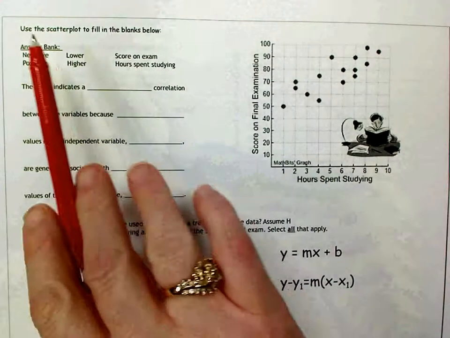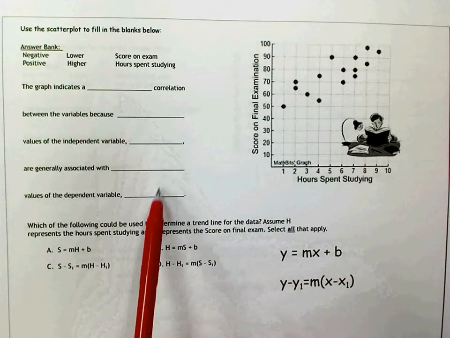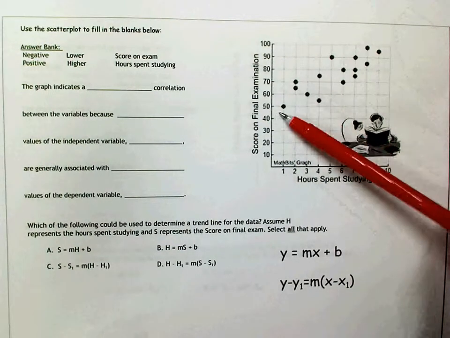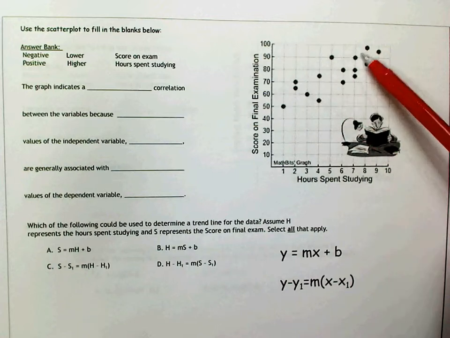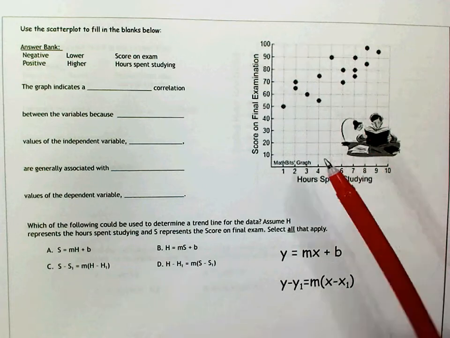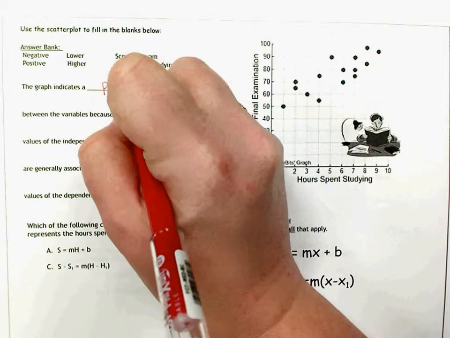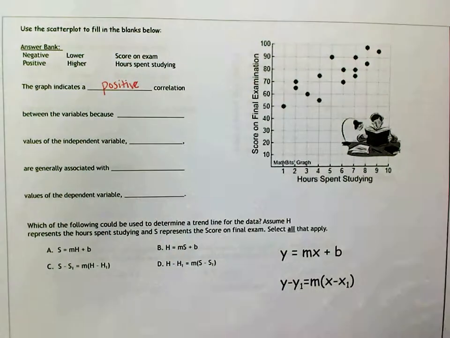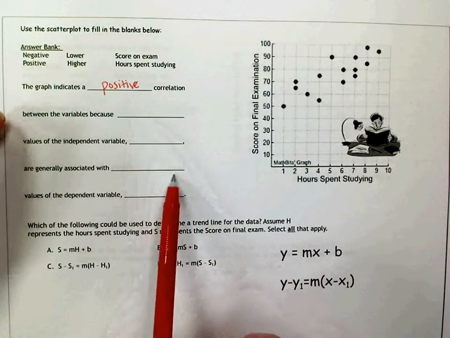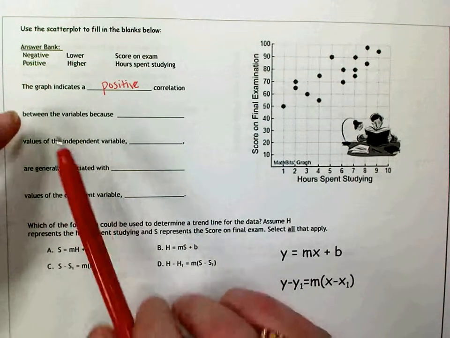So it says to use the scatter plot to fill in the blanks, and you're given an answer bank. And so you're going to be completing these blanks according to the scatter plot. Now in this scatter plot, you can tell that there's a general trend of these dots going in an uphill direction. They're not going downhill. So we know that this indicates a positive correlation. Uphill is positive. Now here, it's going to require you to put words here that make sense for your variables and what's happening to them.